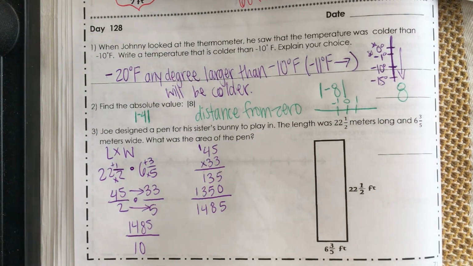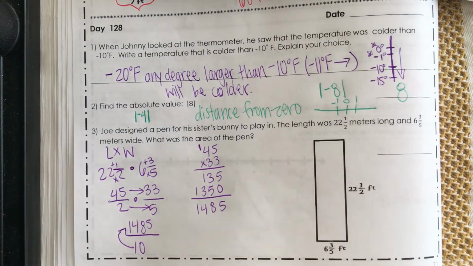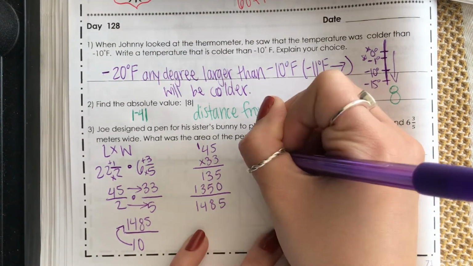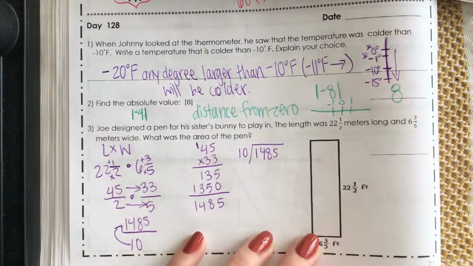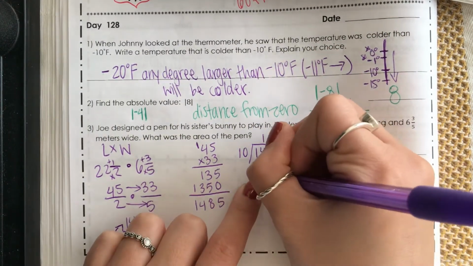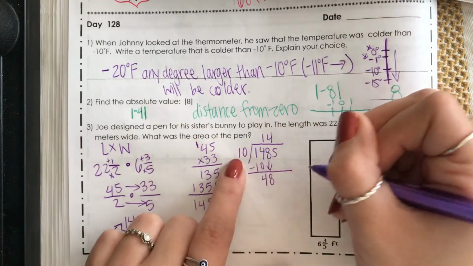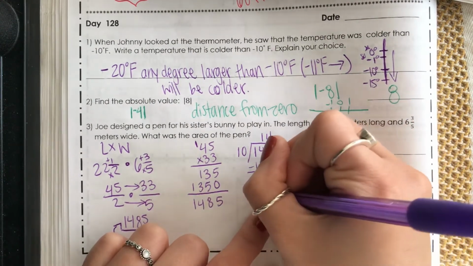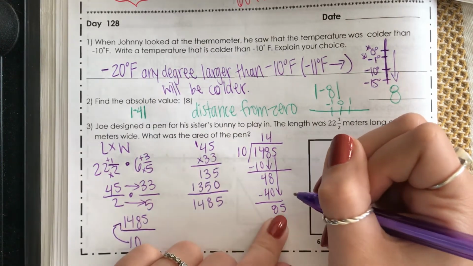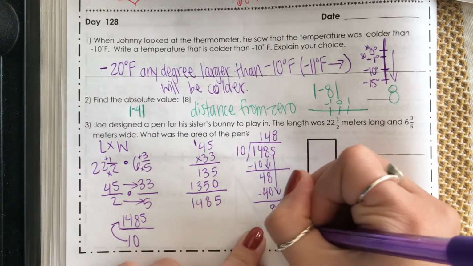Okay, now this is really nice because we ask ourselves now, how many times does 10 go into 1,485? So we're just going to do 1,485 divided by 10. Okay, 10 goes into 14 once. 14 minus 10 is 4. Bring down the 8. 10 goes into 48 4 times. 4 times 10 is 40. Subtract, we get 8. We bring down the 5. 10 goes into 85 8 times. 8 times 10 is 80, and we have 5 left over.